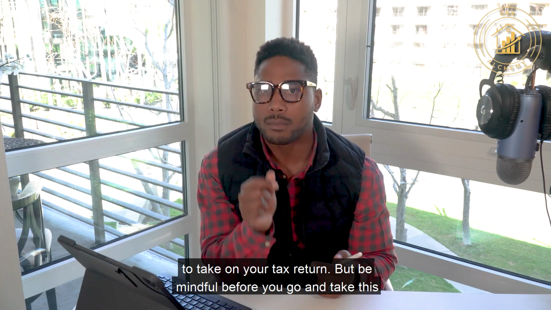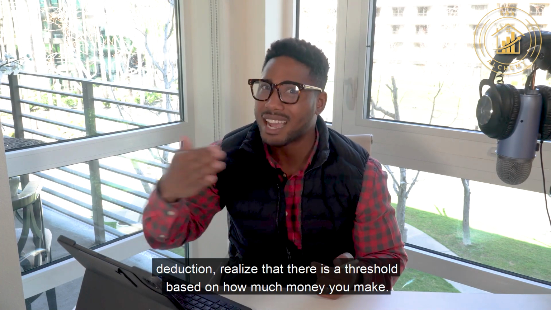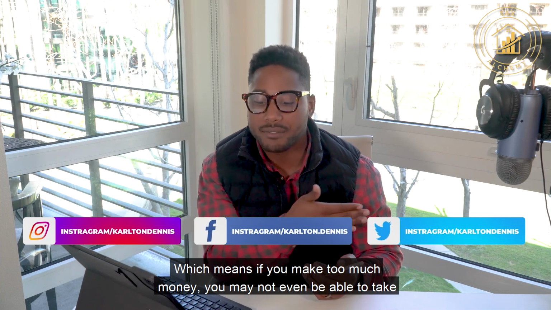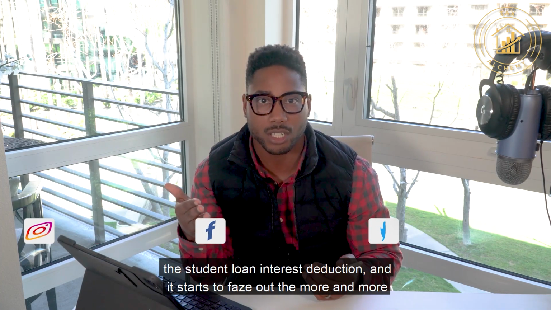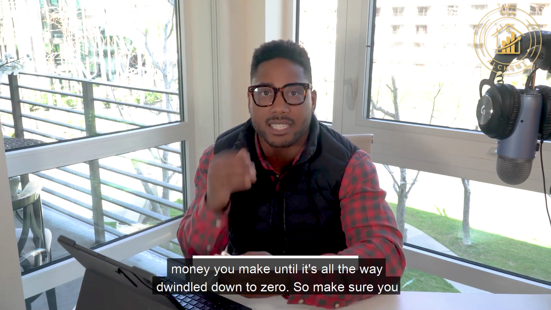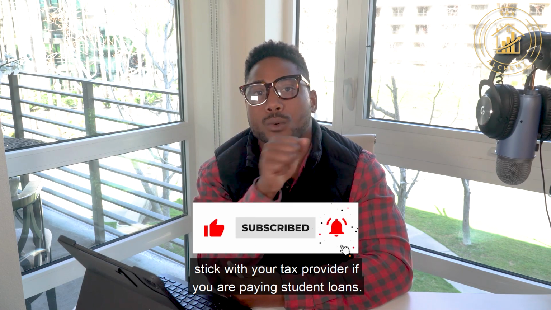But be mindful, before you go and take this deduction, realize that there is a threshold based on how much money you make. Which means if you make too much money, you may not even be able to take the student loan interest deduction. And it starts to phase out the more and more money you make until it's all the way dwindled down to zero. So make sure you speak with your tax provider if you are paying student loans.